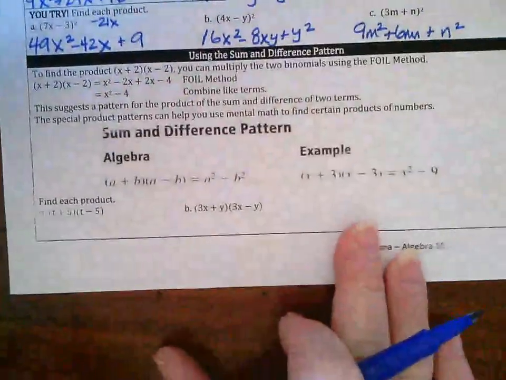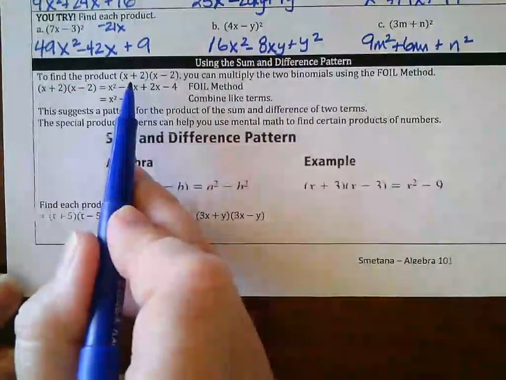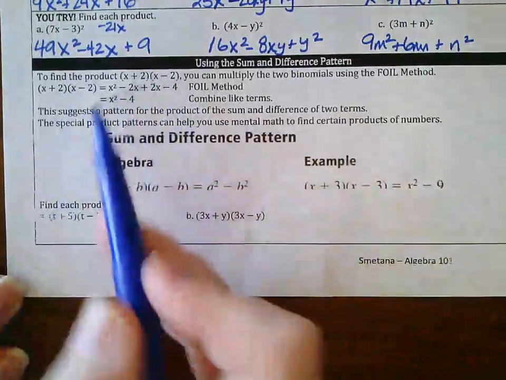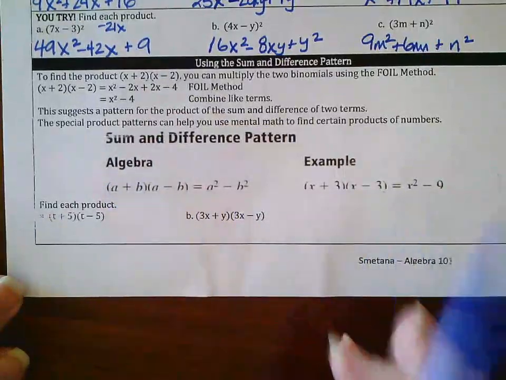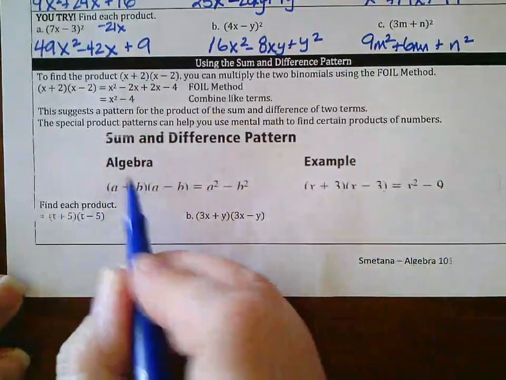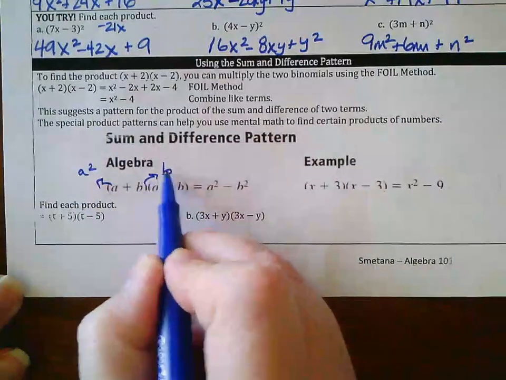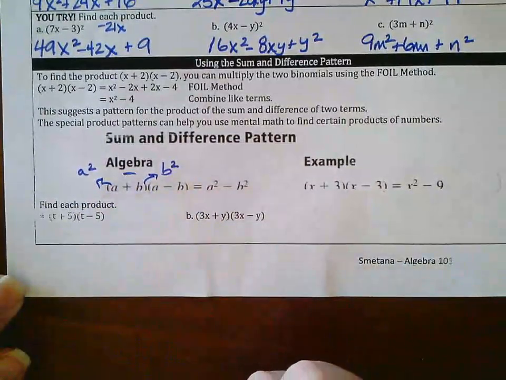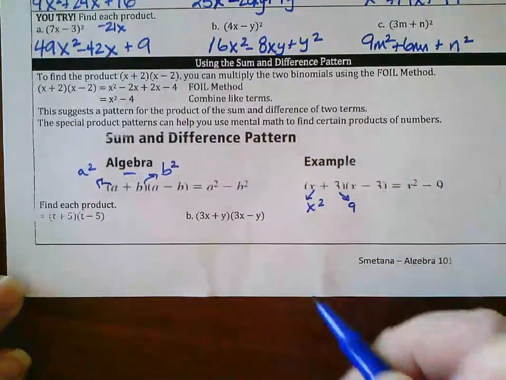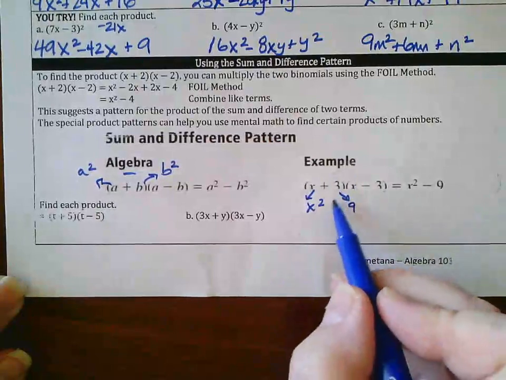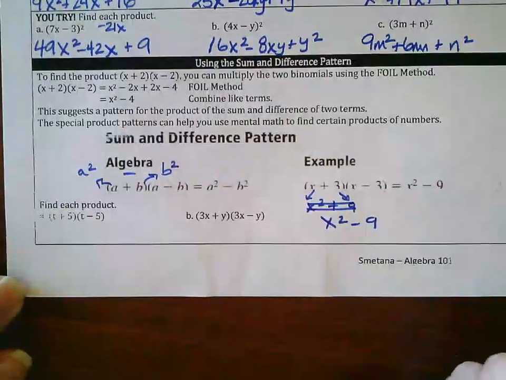Next one's even easier. This is called the difference of squares. And in the difference of squares, you can see that they're different. You've got a plus and a minus. So sum and difference patterns. This didn't quite print out just right, but you can tell what it says. If you have the difference of squares, take the first one, square it, the second one, square it, and put a subtraction sign between them. By square I mean multiply it by itself.